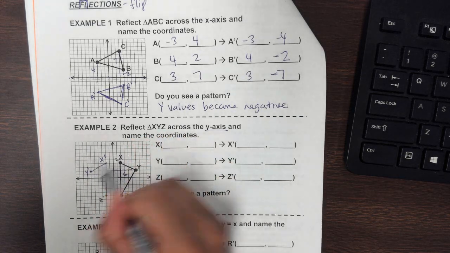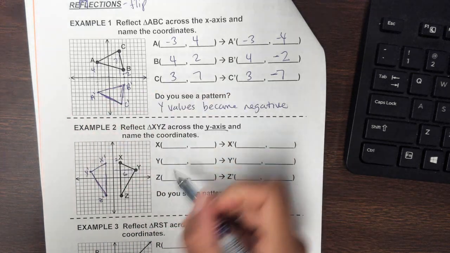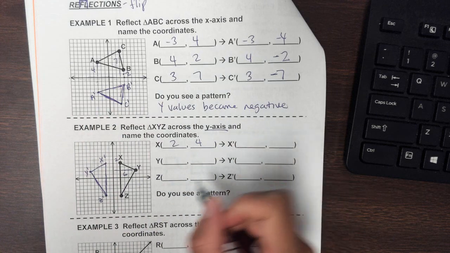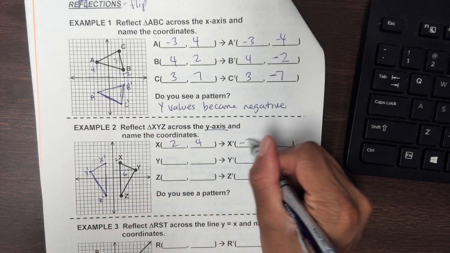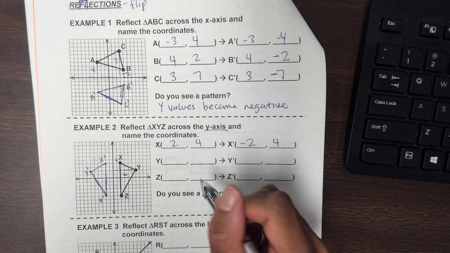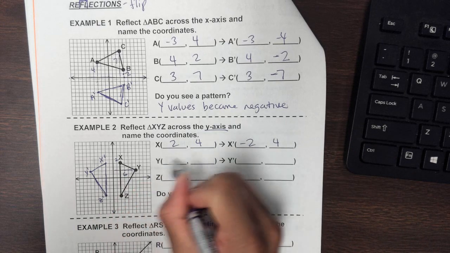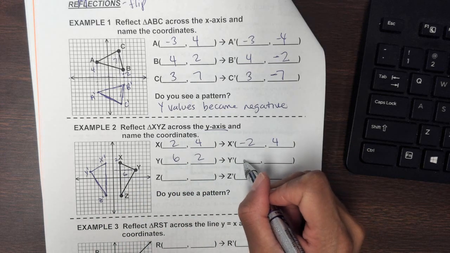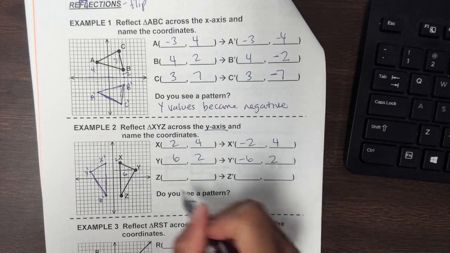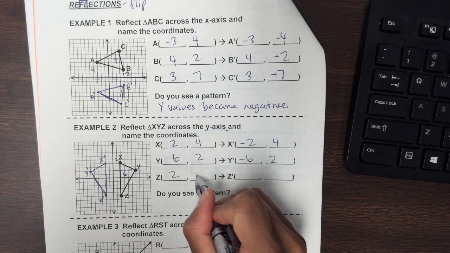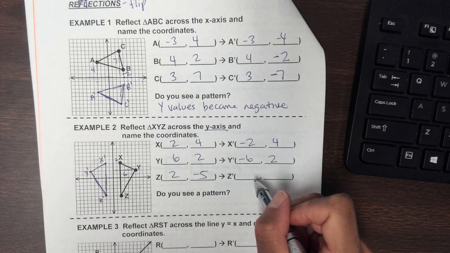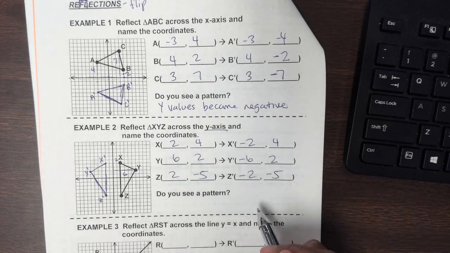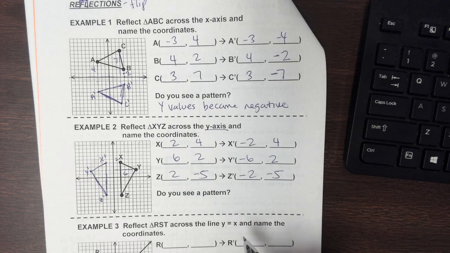So now I have reflected it across the y-axis. Our original coordinate point for x is 2, 4. And when I flipped it, it went to -2, 4. For y, my original coordinate point was 6, 2. But when I flipped it, my y prime is -6, 2. And the same thing for z. I have 2, -5, and when I reflected it across the y-axis, it turns to -2, -5, my new coordinate point.